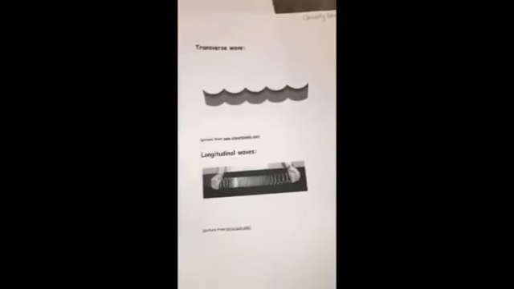Here are some real-life examples. Waves in water are transverse. An example of a longitudinal wave is a slinky. I printed out some pictures so you can see even further how that is so.